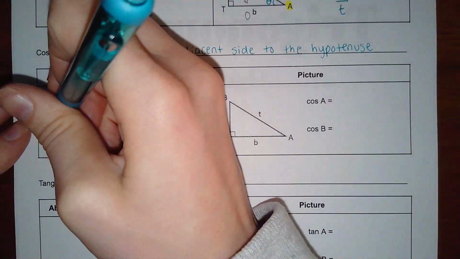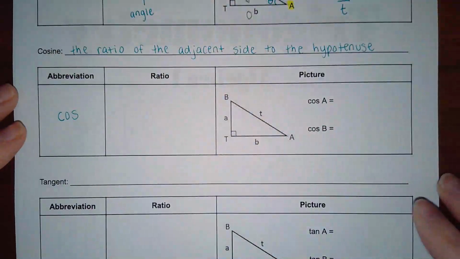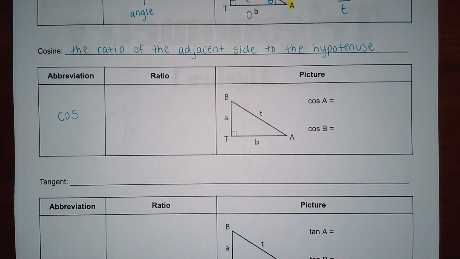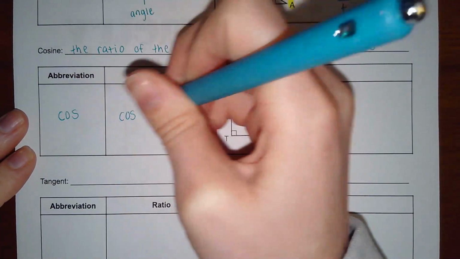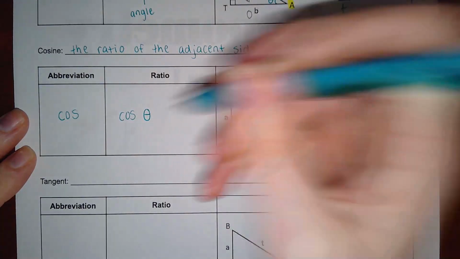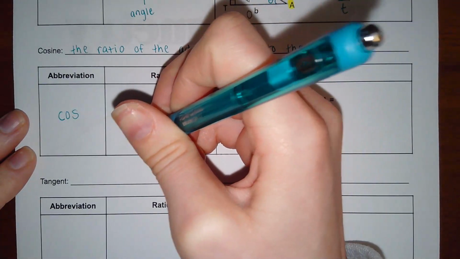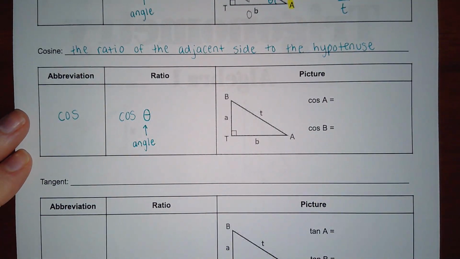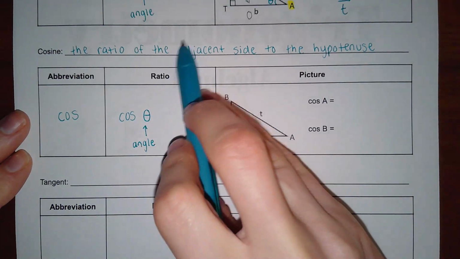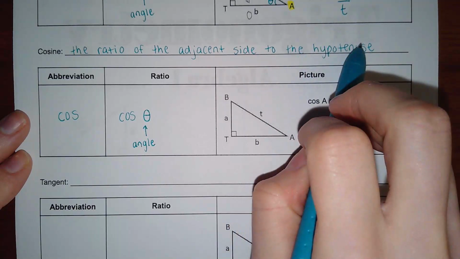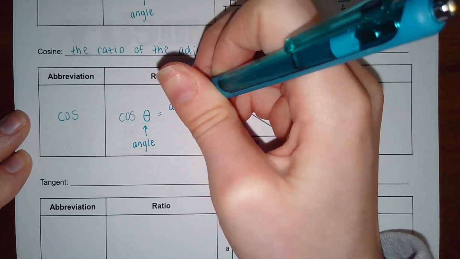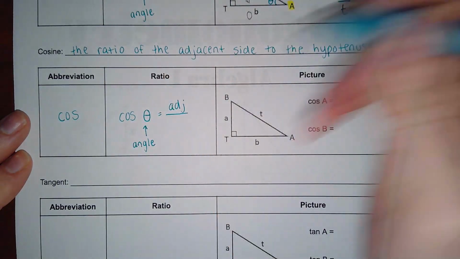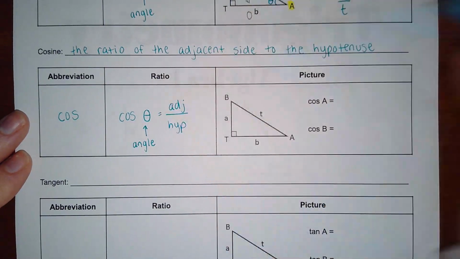So cosine, we're going to abbreviate the first three letters, again, COS. If you say cos or cos, that's really just indicating the cosine. And the ratio is going to look really similar. We're going to have the cosine of that symbol theta, which again represents our angle. Again, we're always taking the sine or the cosine or the tangent of an angle. That's going to be equal to the adjacent side over the hypotenuse. So this is going to be equal to adjacent, which I'll abbreviate ADJ, over hypotenuse.